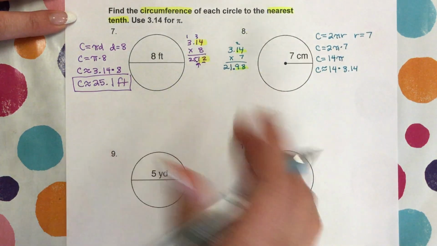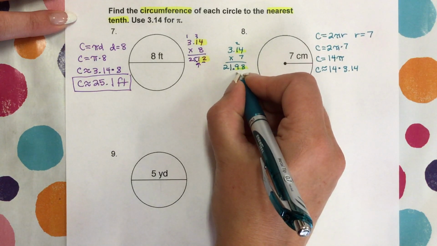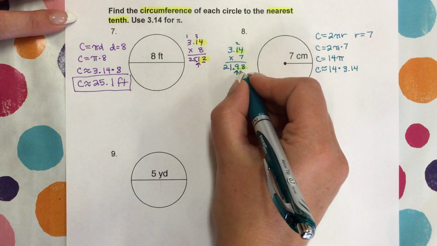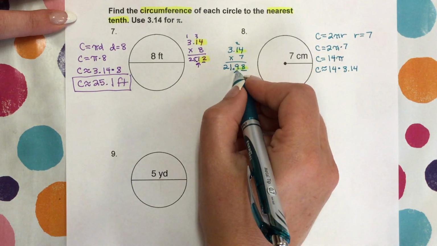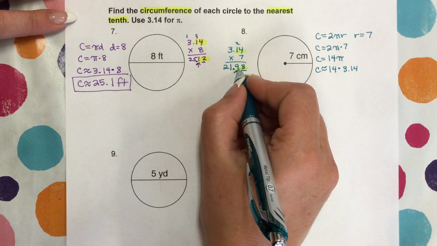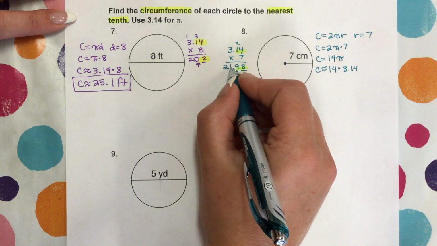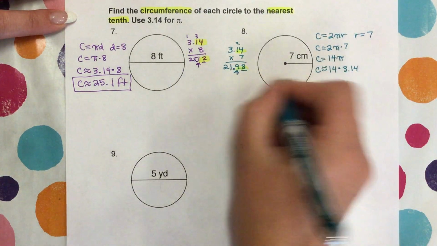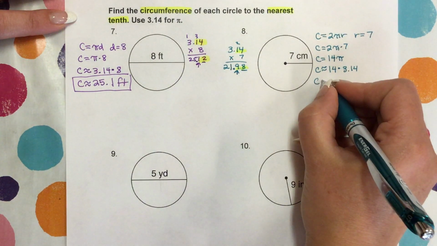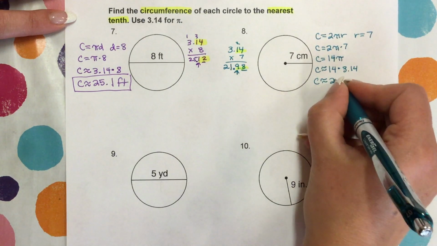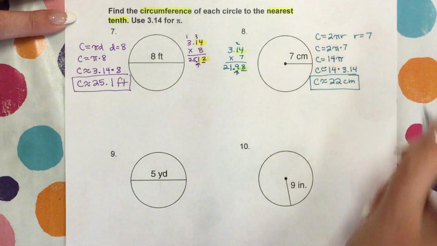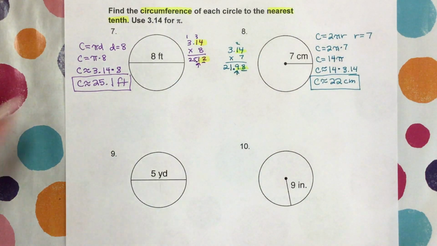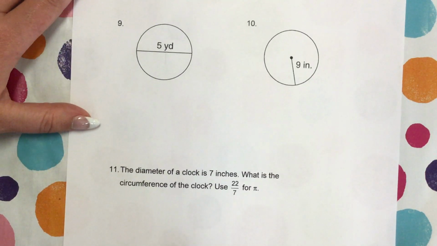So now I have to round this to the nearest tenth, which would be right here. Well, this rounds up because it's 5 or above. It's going to make this go to the next one, which would be a 0, which then rounds this one up to a 2. So our answer for the circumference is going to be approximately 22 centimeters. Boom. If you got that one right, great job. Okay, let's go ahead and move on to problem 9.